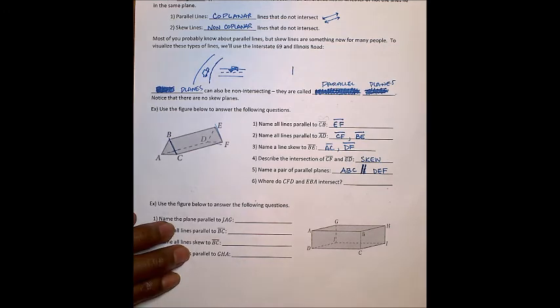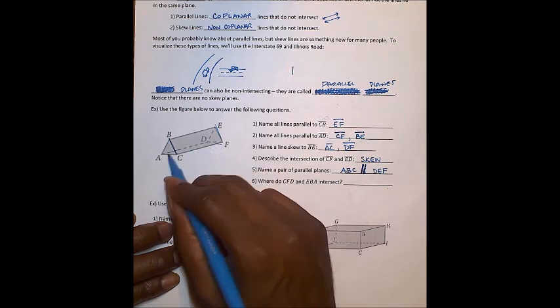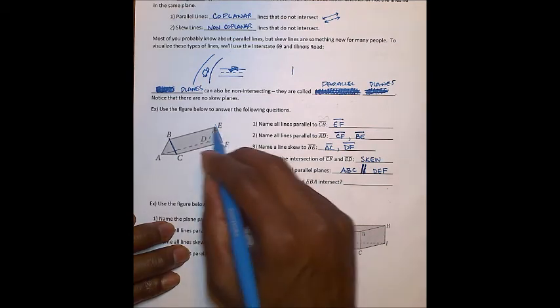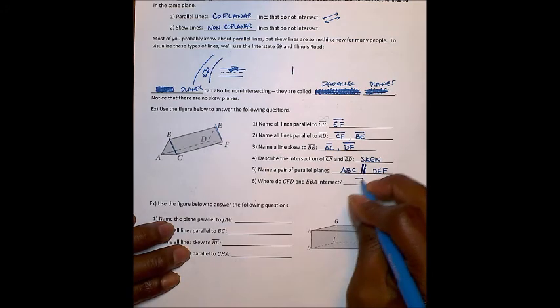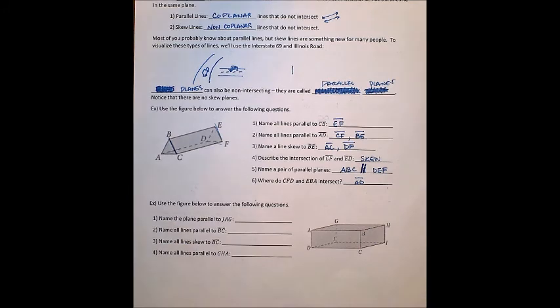Then where do CFD and EBA intersect? Remember we only need to name 3 points, but CFD is that whole bottom face, and EBA is that whole back face. So where do they intersect? They intersect at AD. AD is part of both the bottom and the back. Now if you want to pause and try to do this on your own, go ahead and check back with me. If not, follow along here.